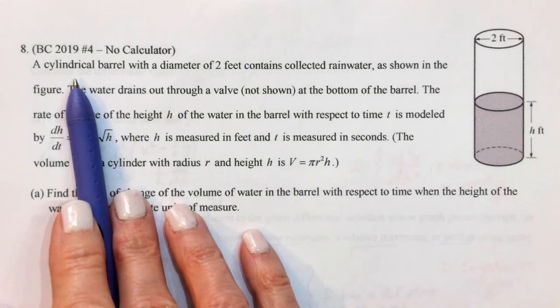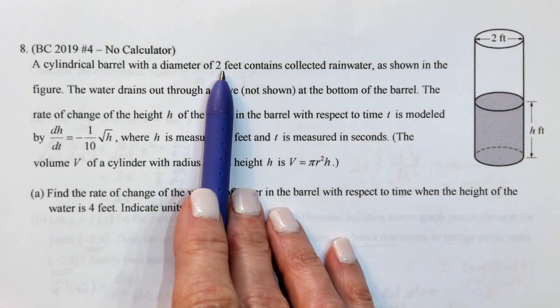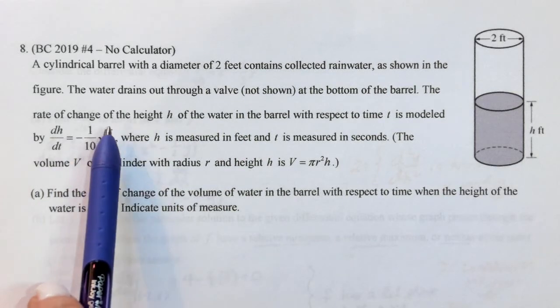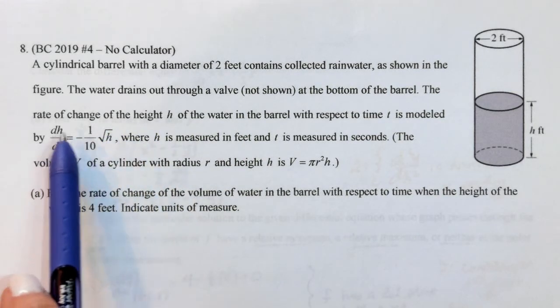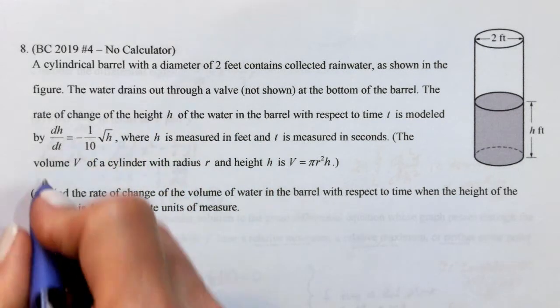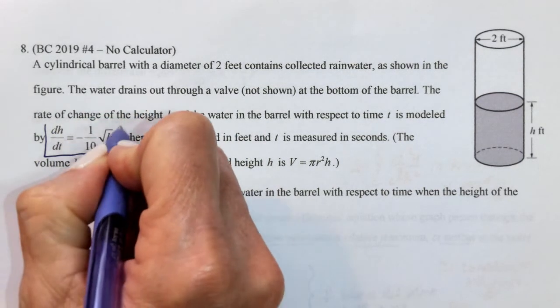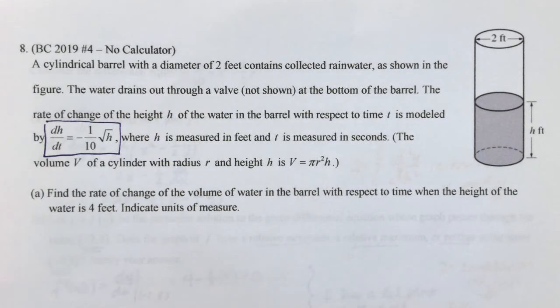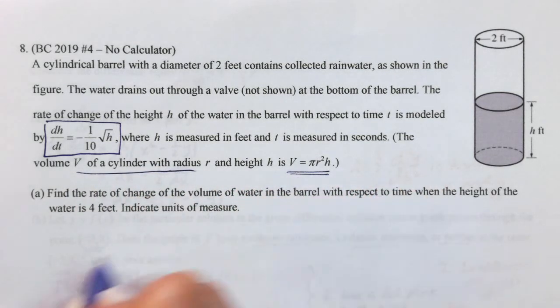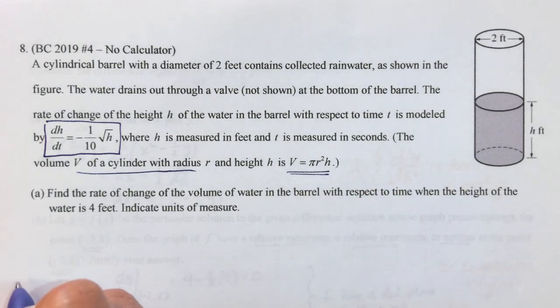A cylindrical barrel with a diameter of 2 feet contains collected rainwater as shown on the figure. Water drains out through a valve. The rate of change of the height of the water in the barrel is modeled by this differential equation. H is in feet, T is in seconds. And then they give us a formula for the volume of the cylinder.